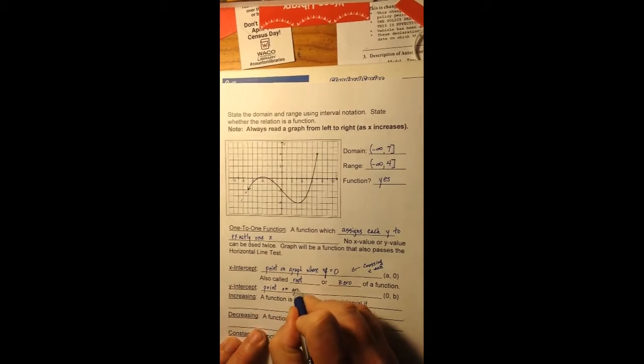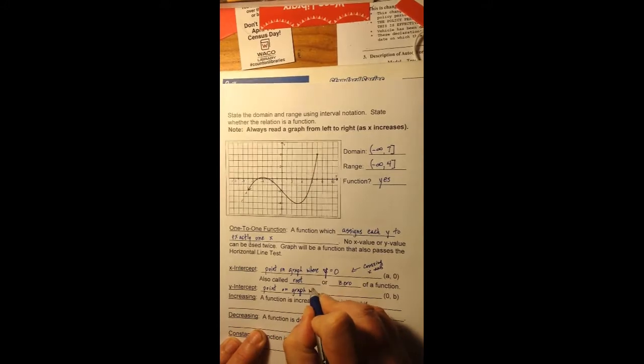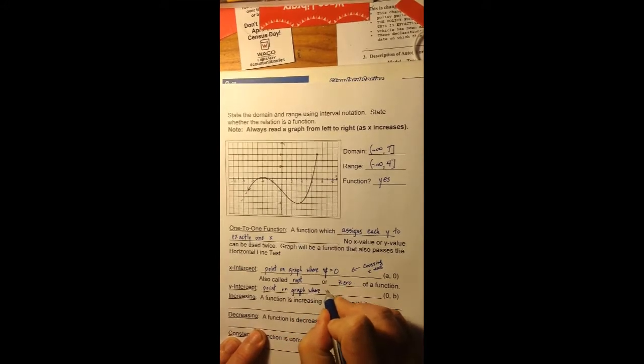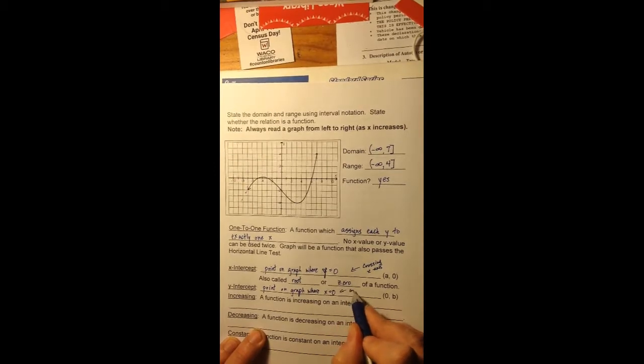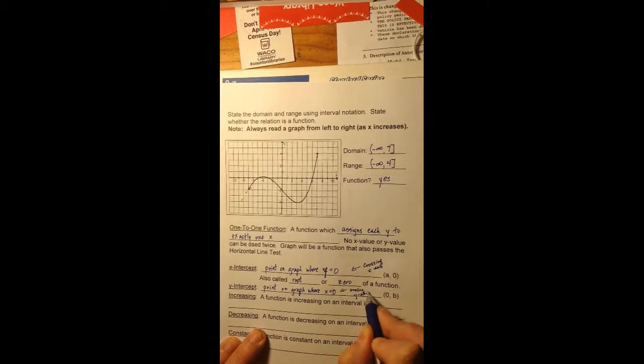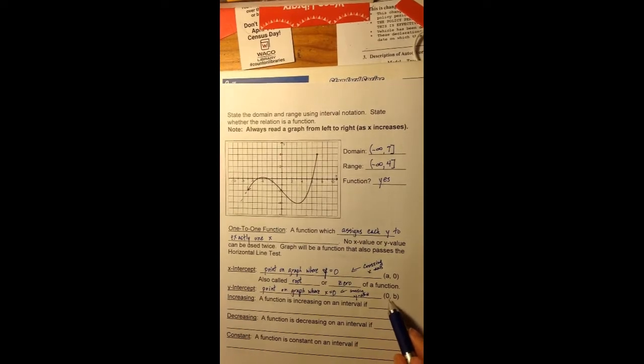Y-intercept is the point on the graph where x equals 0. And this is crossing the y-axis. And the coordinates will always be 0, comma, some number.